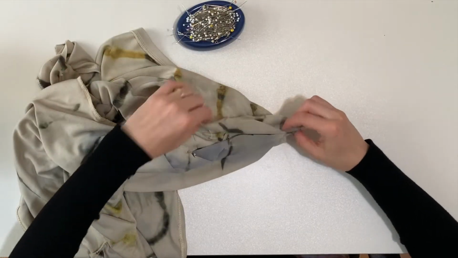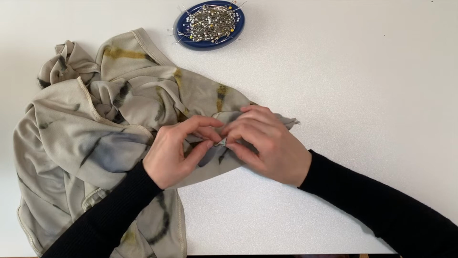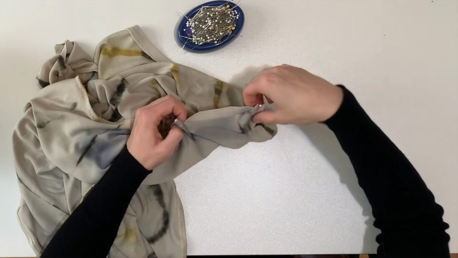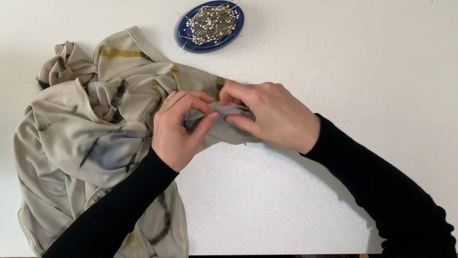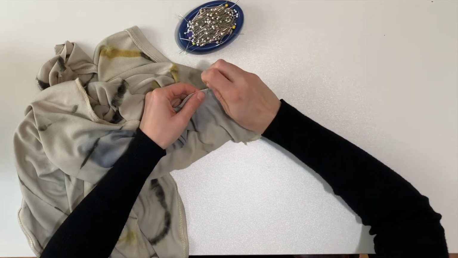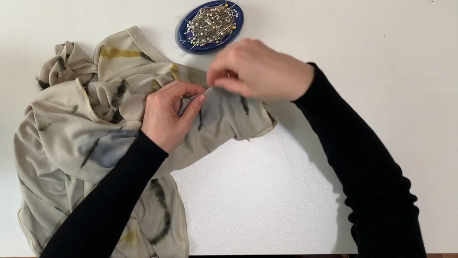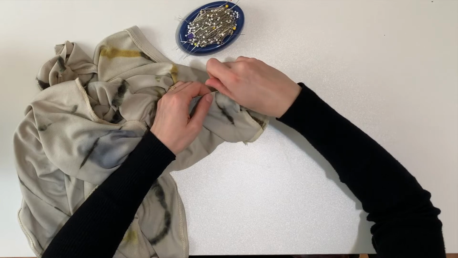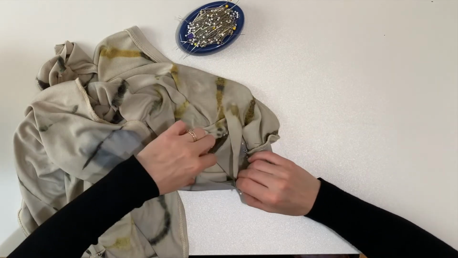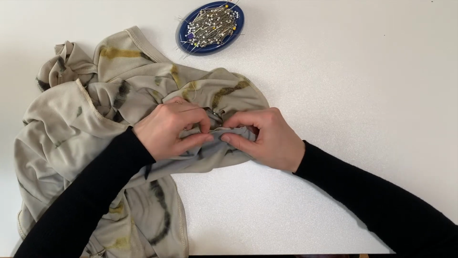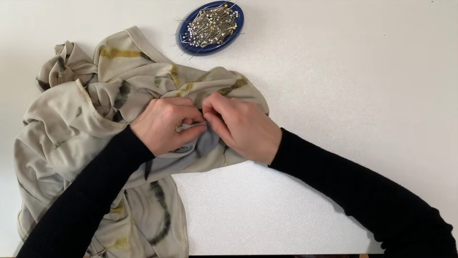That's one thing about doing all patterns, is just try things on before you finish them. That's my motto, at least, because patterns are kind of a general thing and everyone is shaped differently, and you want to make sure that you're sewing for your body, and that's one of the great things about sewing. So sometimes I don't follow the instructions exactly.